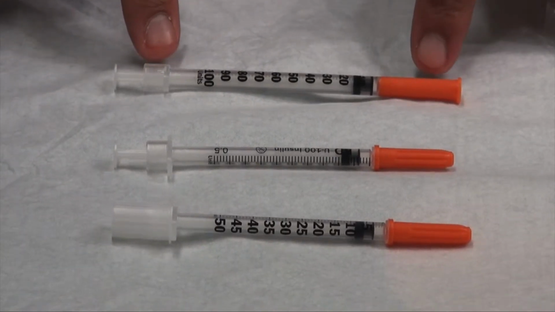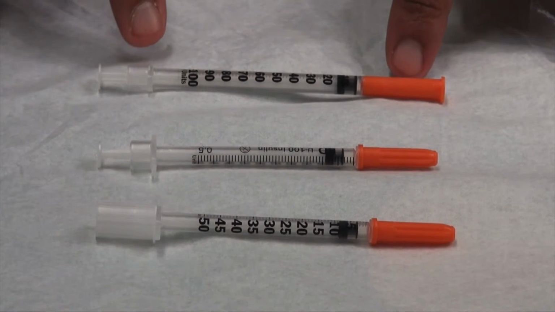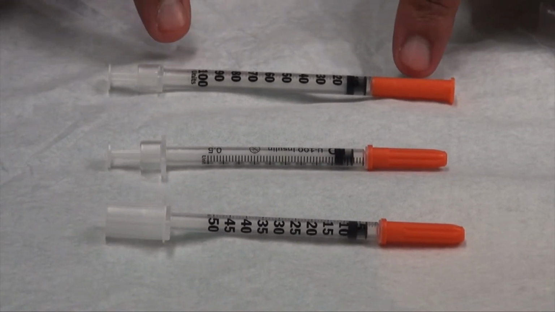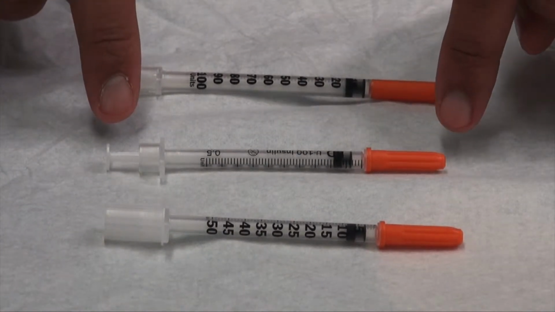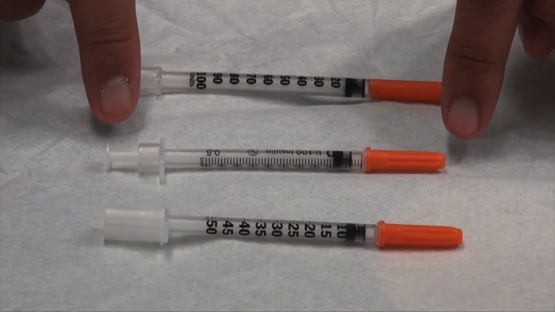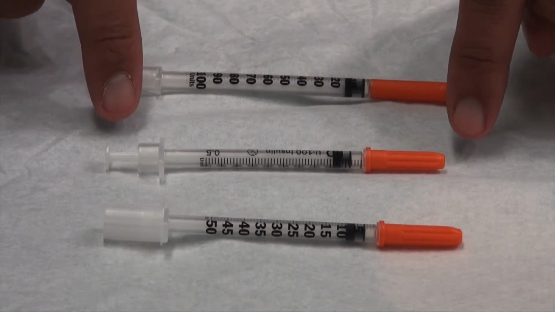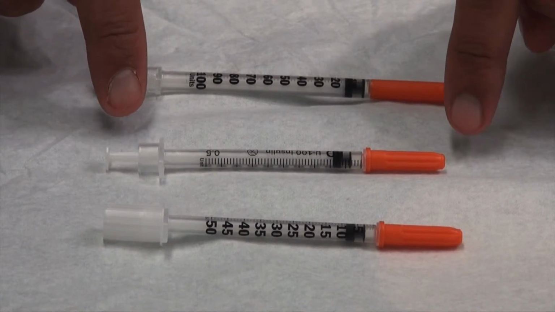The 1 ml insulin syringe comes with a needle that is 12.7 millimeters long and a 29 gauge in width. The 0.5 ml option also comes with a 12.7 millimeter long needle and also has a 29 gauge width.